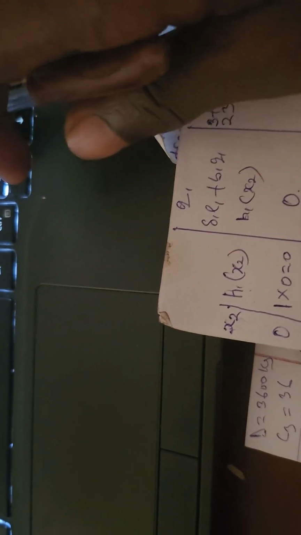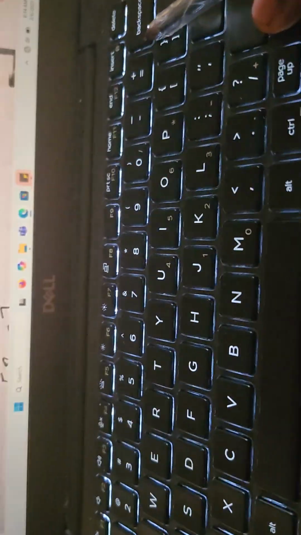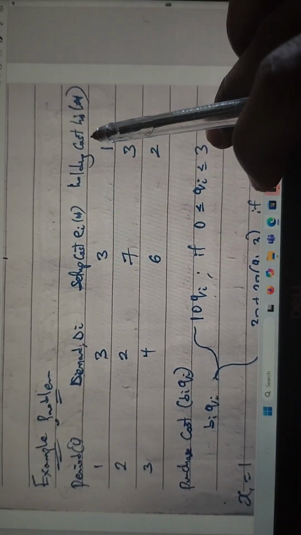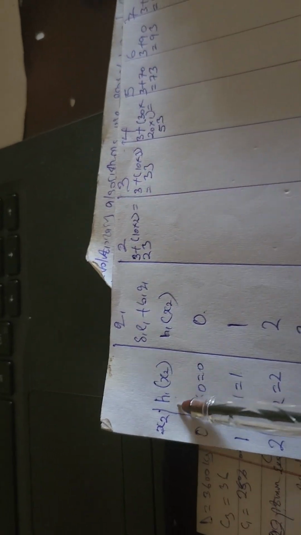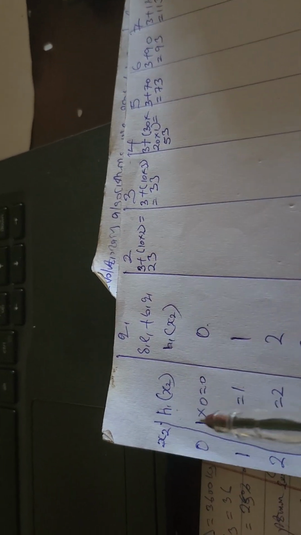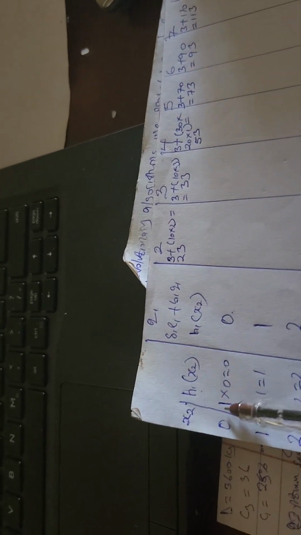We are given in our question our holding cost for period 1. Sorry, let me just go straight to that. Our holding cost, as you can see here, for our period 1 is 1. So that's why we have 1 here. So 1 multiplied by 0 when x2 is equal to 0. For this period 1, our holding cost is fixed, which is 1.